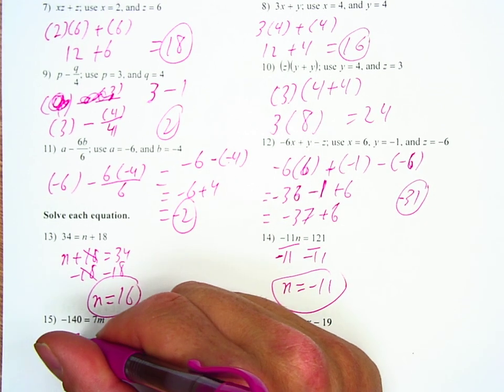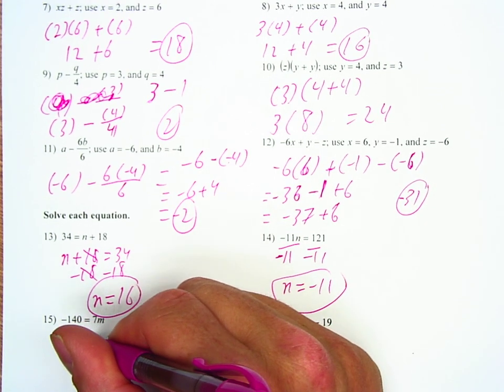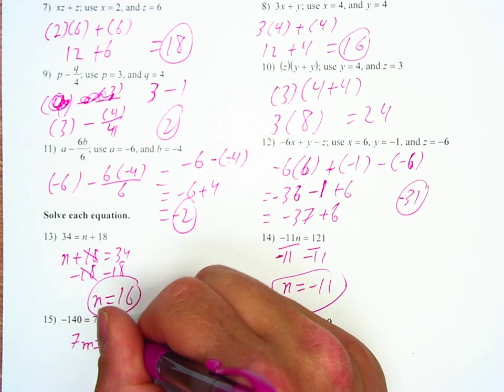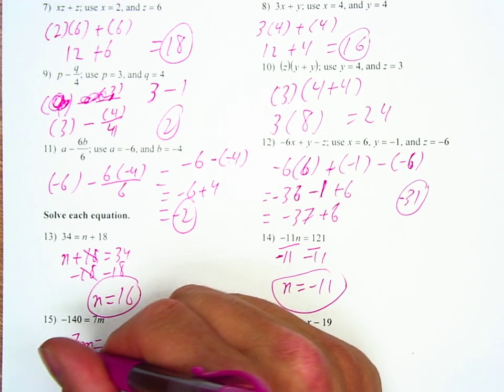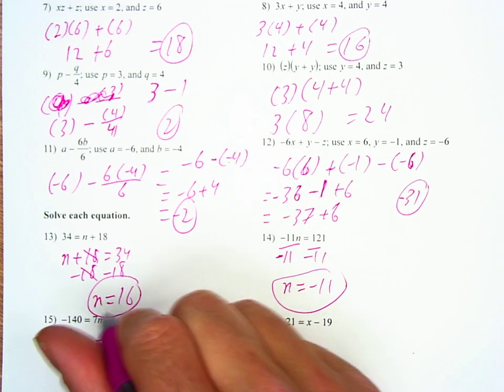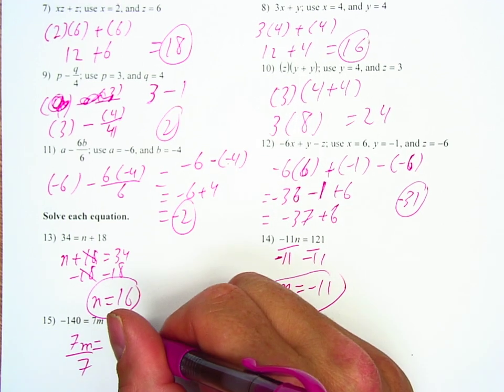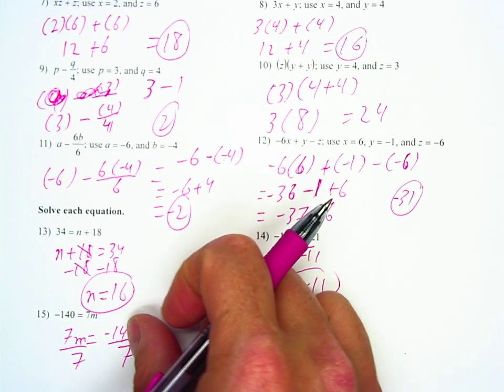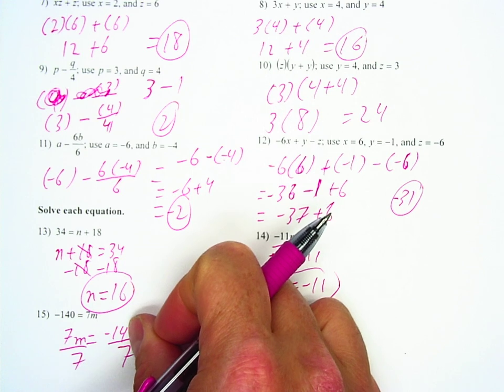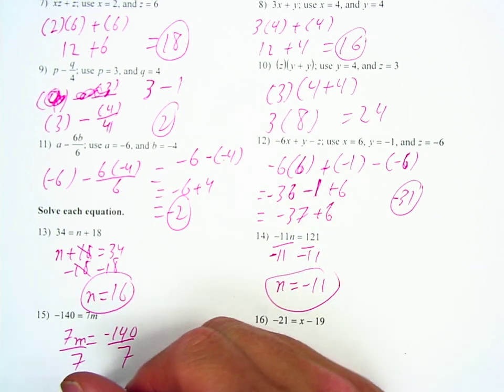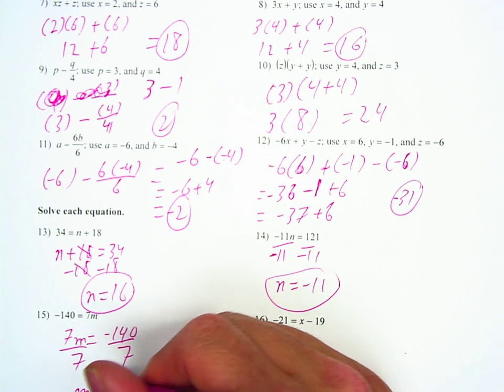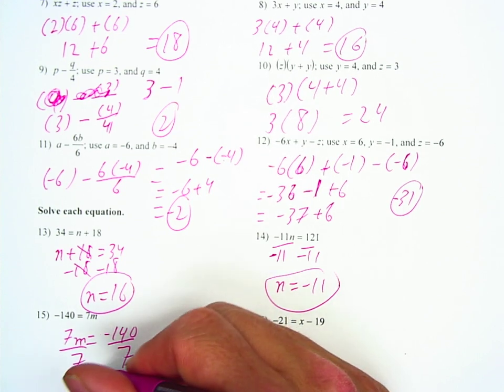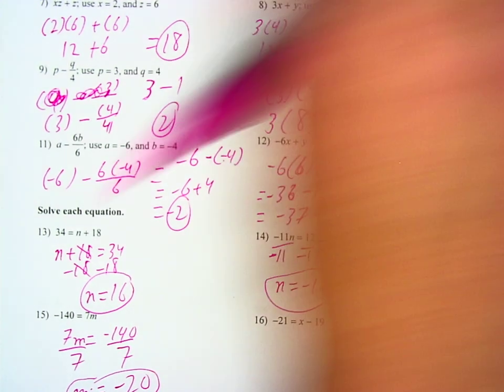Again, here I can switch the equation around to 7m equals negative 140. I can do this at the start or at the end of the question. The opposite of timesing by 7 is dividing by 7. 7 into 140, well, that's the same as 7 into 14 with an extra 0. Not that lengthy to do. 7 into 14 is 2 with an extra 0, so 20, and it's negative because the 140 was negative.